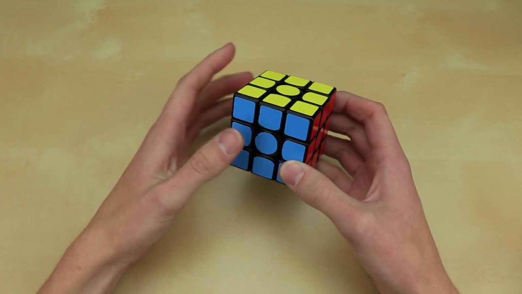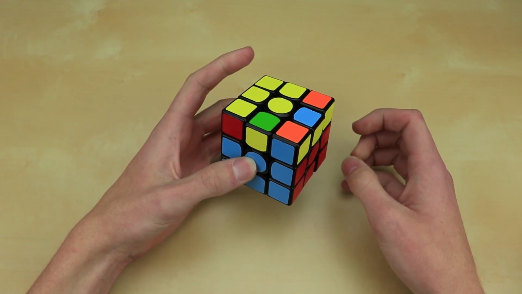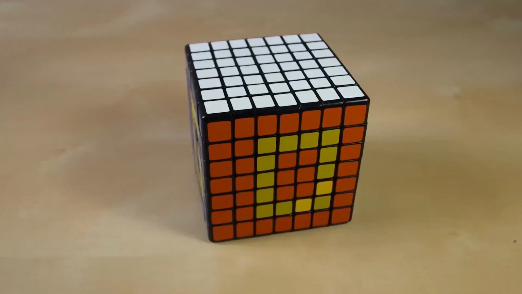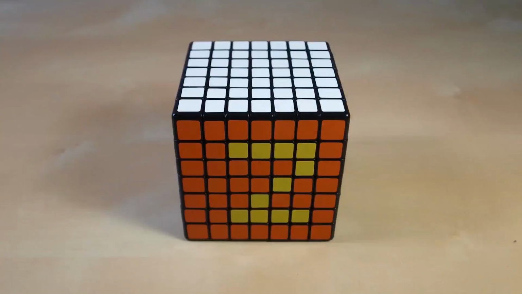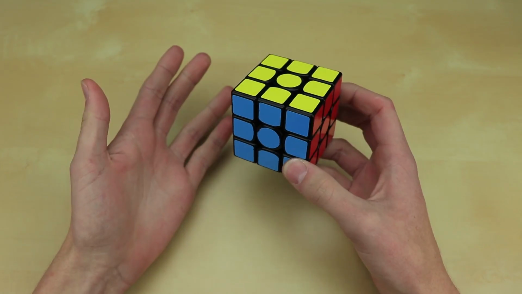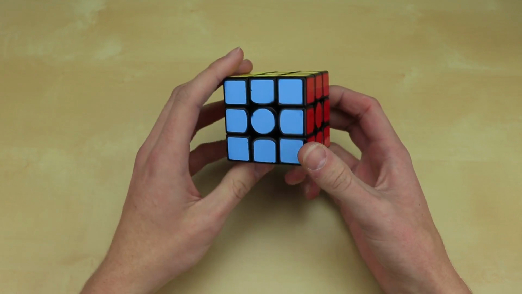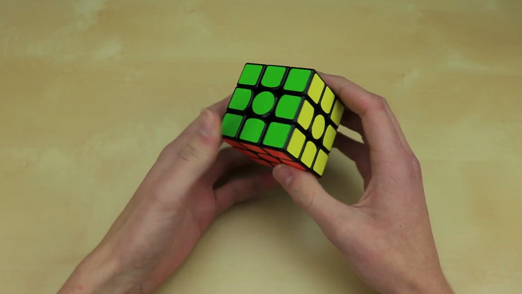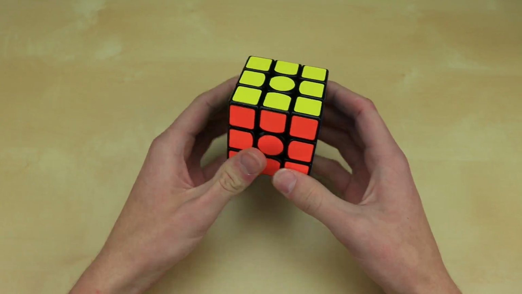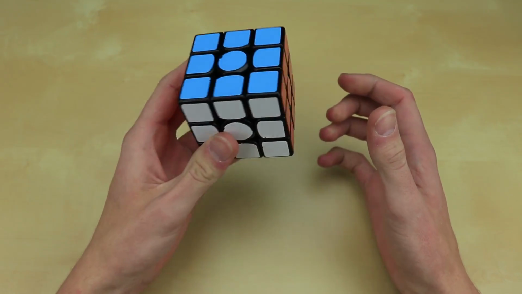Today I'm going to solve a 3x3 using only OLL algorithms. So today I'm going to be trying out a pretty interesting challenge that's probably also going to be pretty difficult. What I'm going to do is just solve this entire 3x3 from a totally random state using only OLL algorithms.